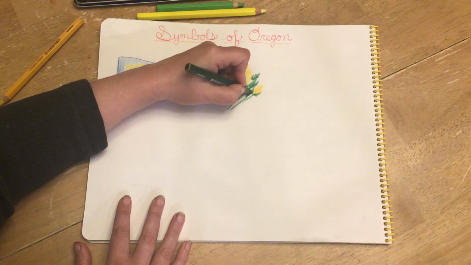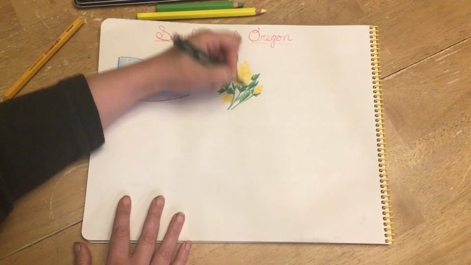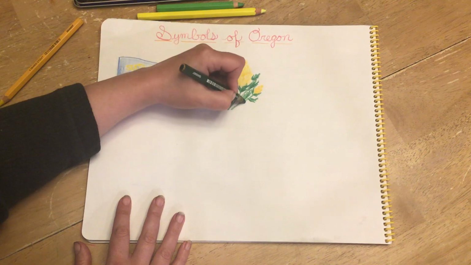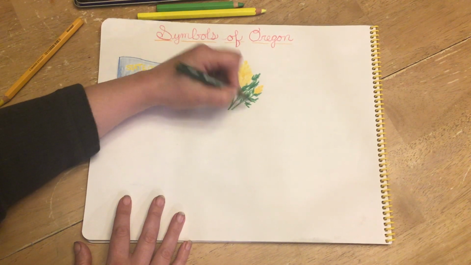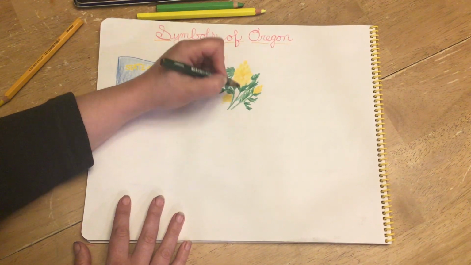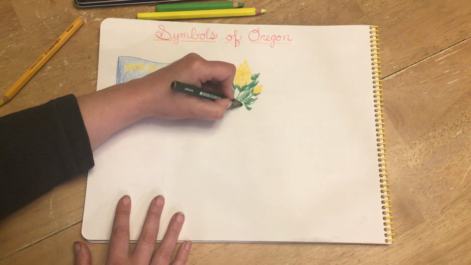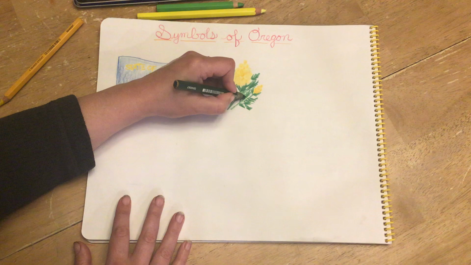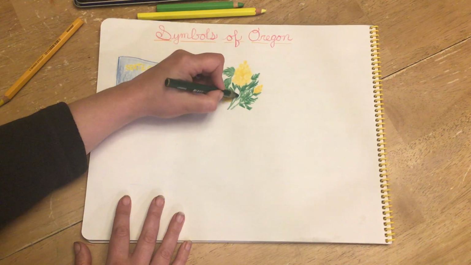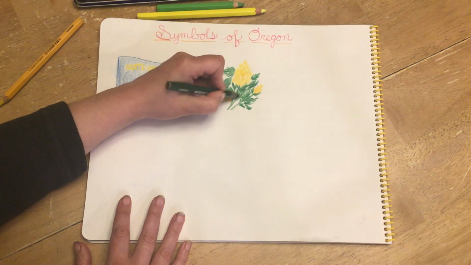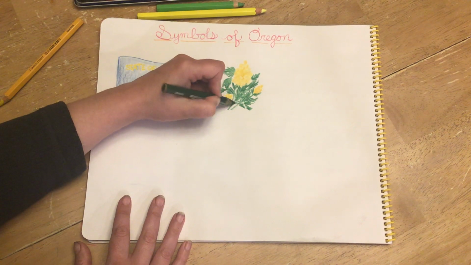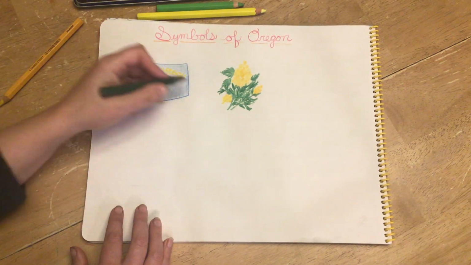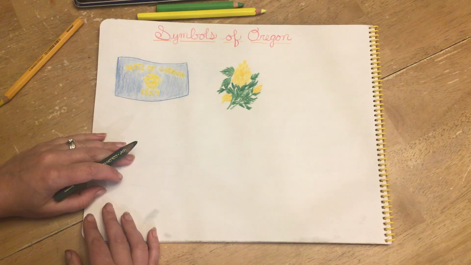My mom, Grandma Jan, used to make really delicious jam with Oregon grapes. She won quite a few ribbons at the county fair with her Oregon grape jam. Oh, that's a pretty good representation of an Oregon grape.